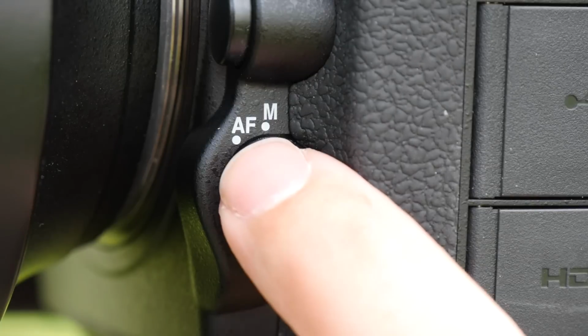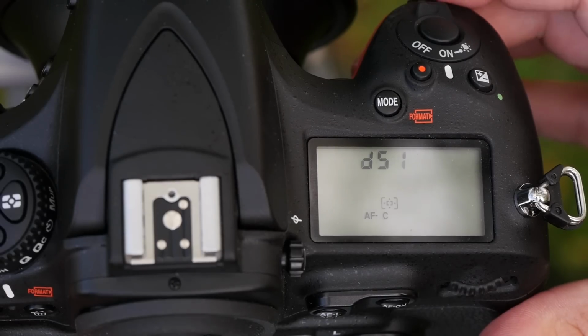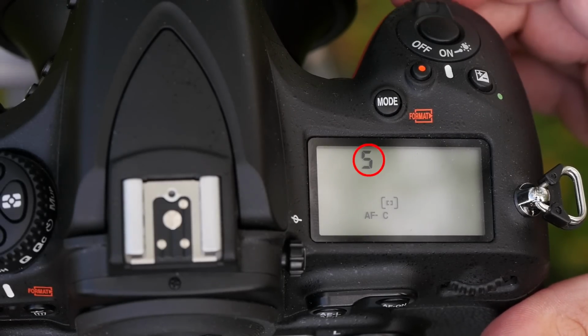Sure, it's locked on, but the focus point is off and the image is now a throwaway. So here's how I work my way through the modes. If I can keep a single AF point on my subject, I'll use single point AF every single time. No need to introduce a wildcard into the equation.